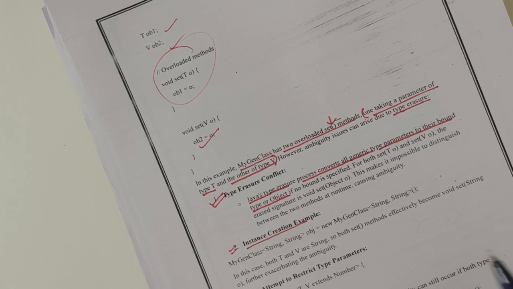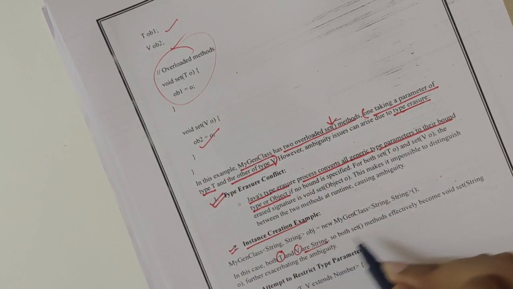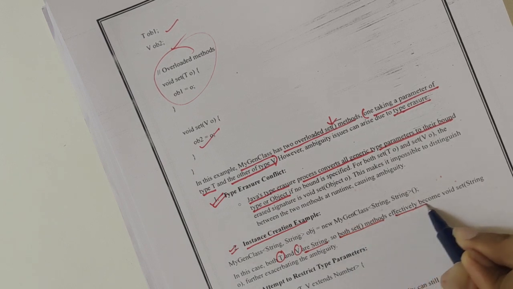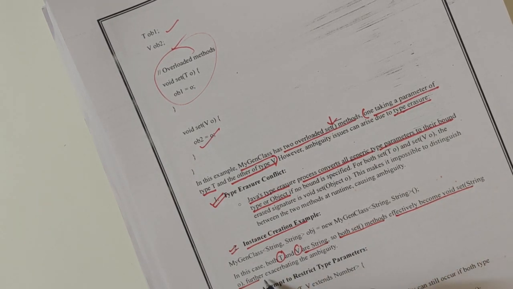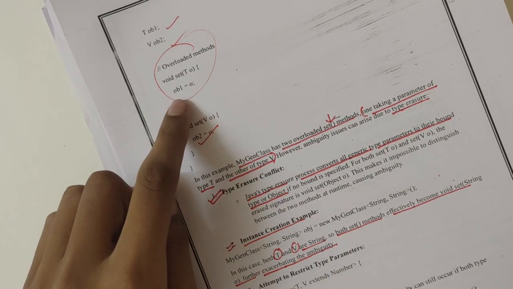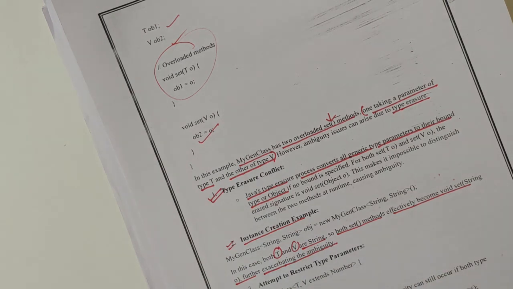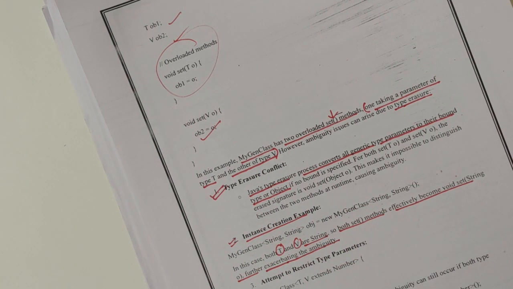In this case, both T and V, whatever you have passed as String, so both the set methods effectively become void set(String, Object), further exacerbating the ambiguity. The instance creation we have already done using both the set methods.